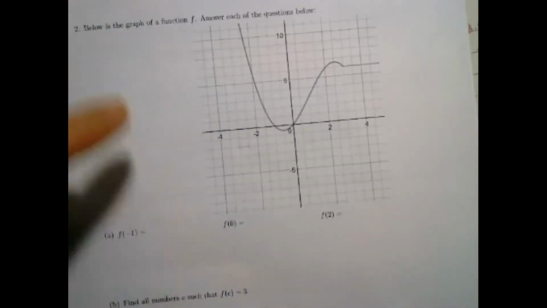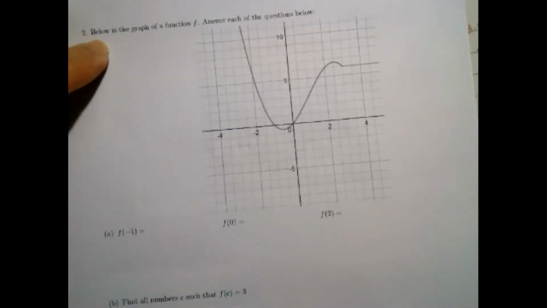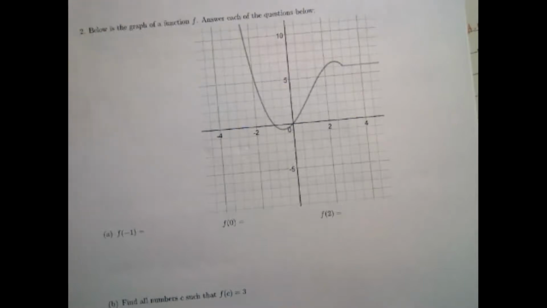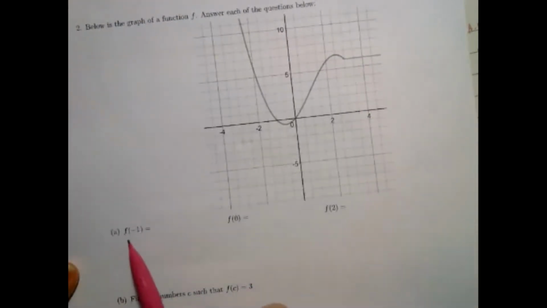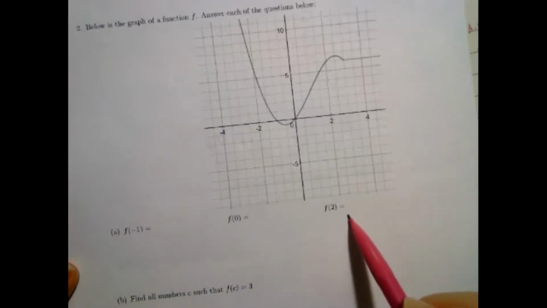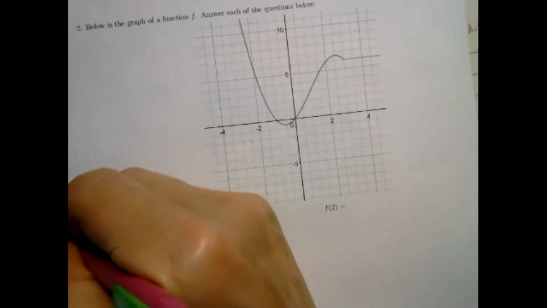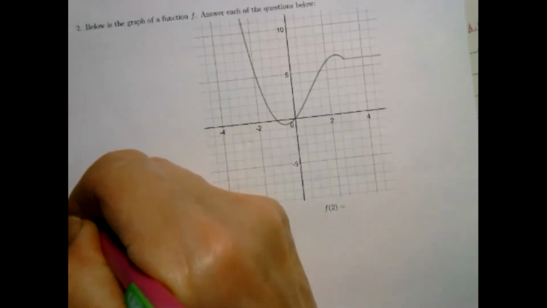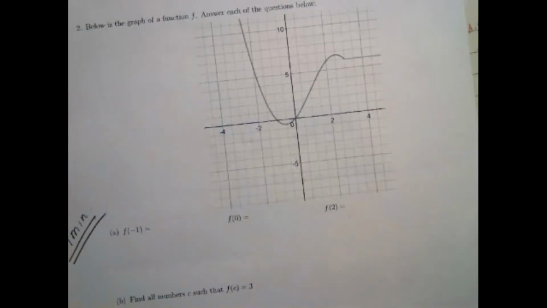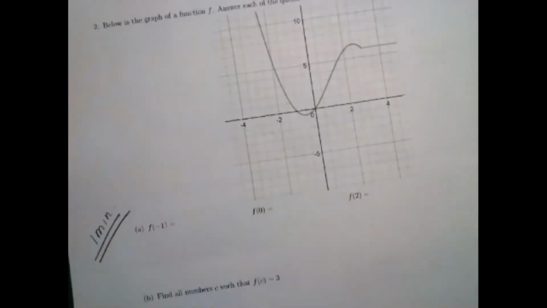All right. Again, below is the graph of a function f. Answer each of the questions below. I hope this is going to go faster. Find f of -1, f of 0, f of 2. Again, I will give you 1 minute and then I will pick one of you and I want answers. Now, based on what we did, I hope this is a bit easier.